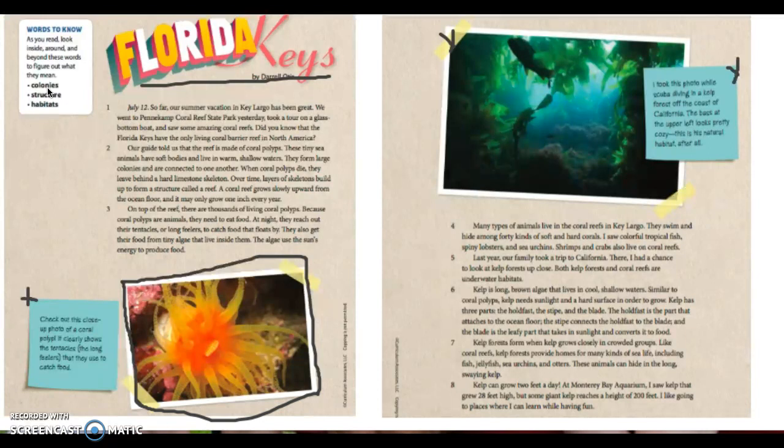Moving on to the next page, paragraph 4. Many types of animals live in the coral reefs in Key Largo. They swim and hide among 40 kinds of soft and hard corals. I saw colorful tropical fish, spiny lobsters, and sea urchins. Shrimps and crabs also live in coral reefs.